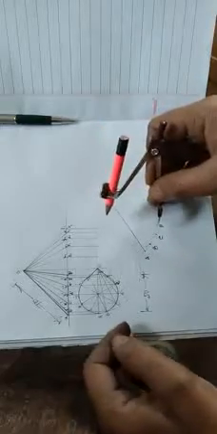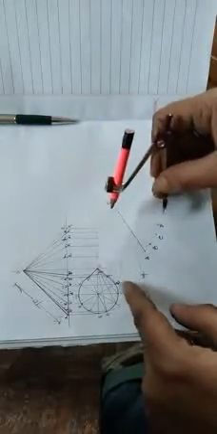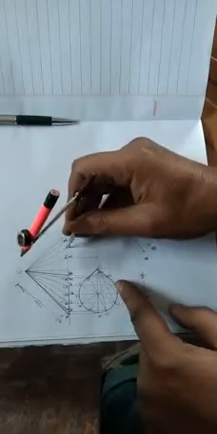Similarly, if we want the point E, take the true length OE. This one is the length of OE generated.